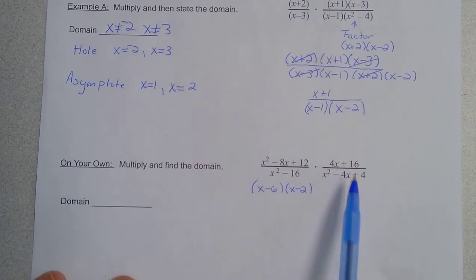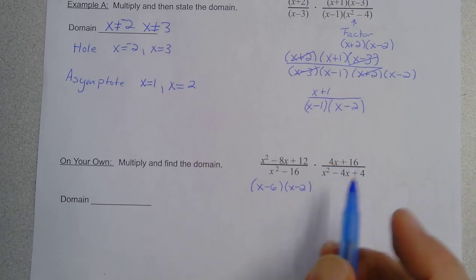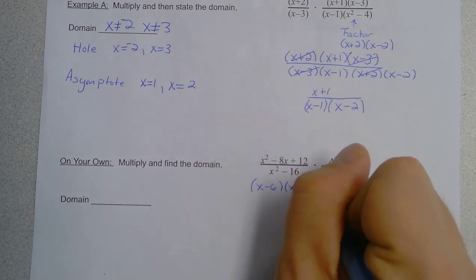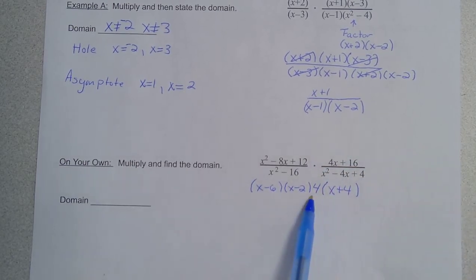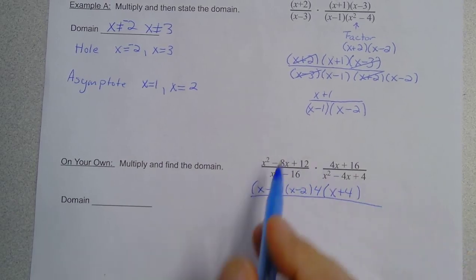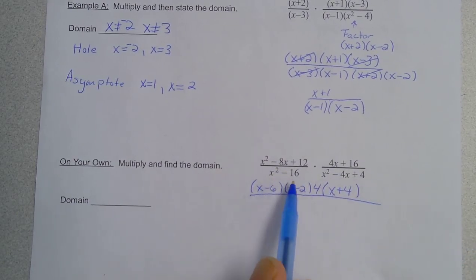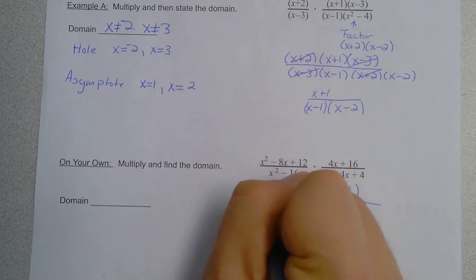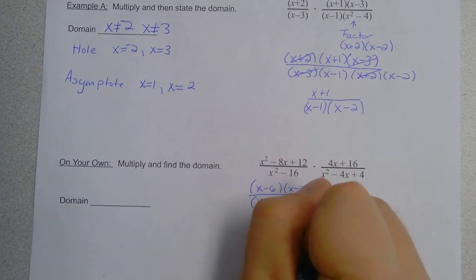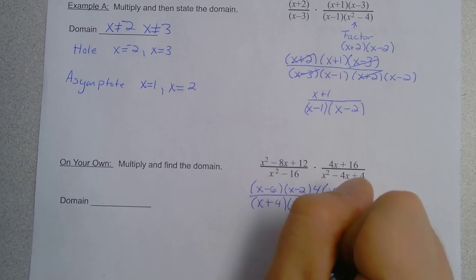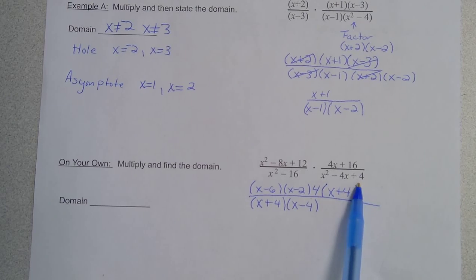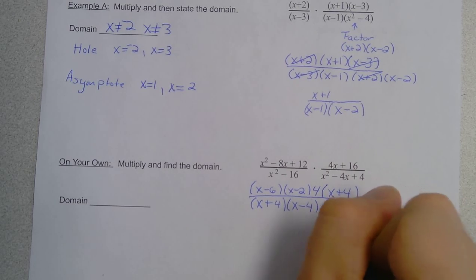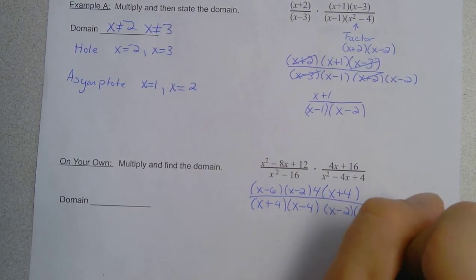And then 4x plus 16, I can actually factor a 4 out. So I'm going to put 4 times x plus 4. When I simplify, I'm going to bring that 4 to the front. And then x squared minus 16, well, that's that plus and minus pattern. So we have x plus square root of 16 is 4, and then times x minus that 4. And then here I'm looking for factors of positive 4 that add together to be negative 4. So that's going to be x minus 2 times x minus 2.